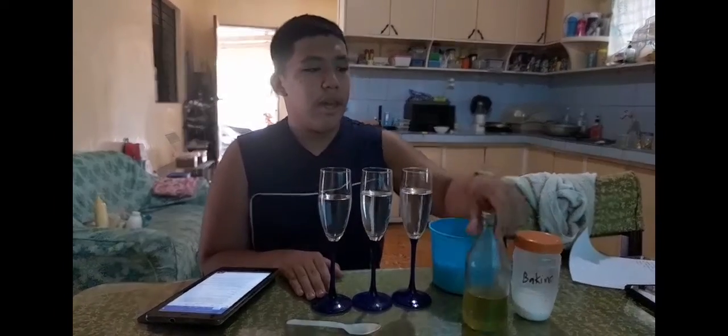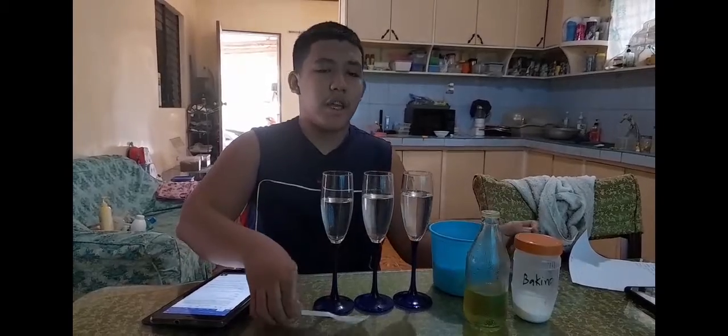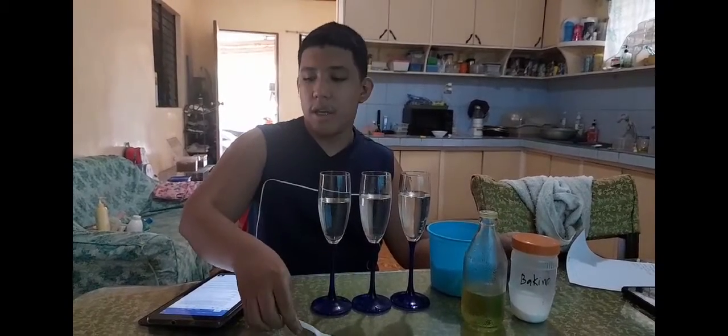Experiment number 1 is about solvent properties of water. For the materials needed, we need 3 glasses of water, salt, baking soda, oil, and a stirring tool. I use a spoon as a stirring tool.